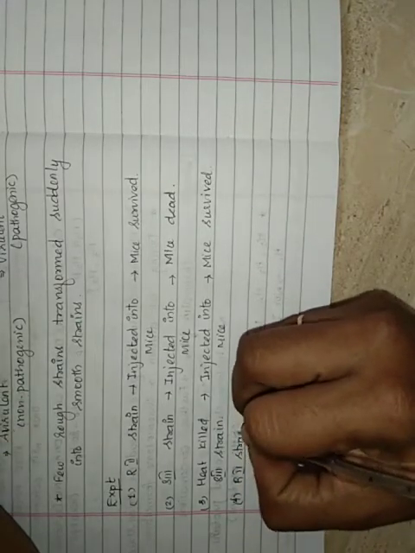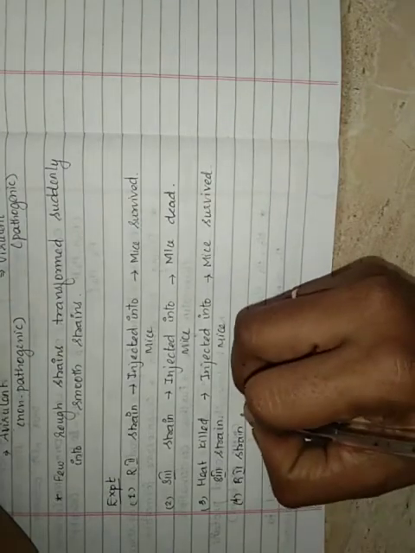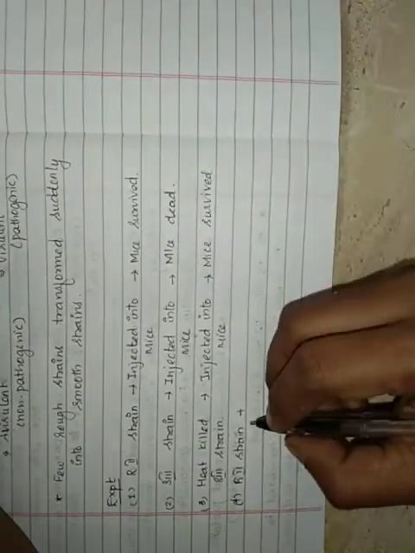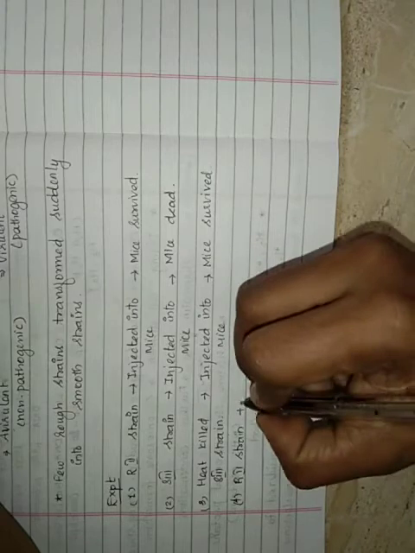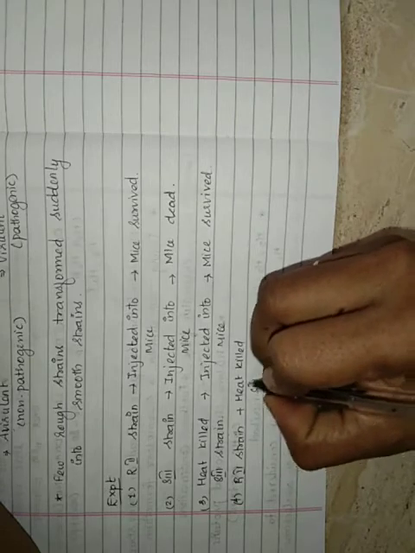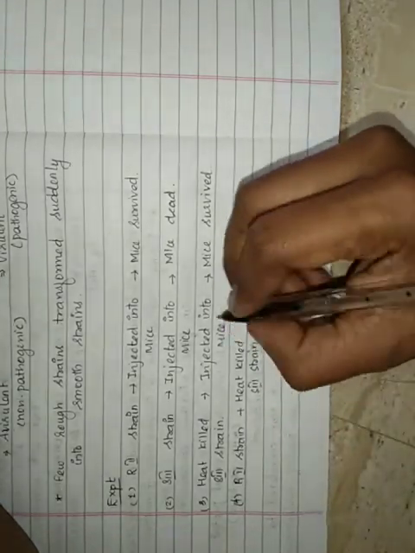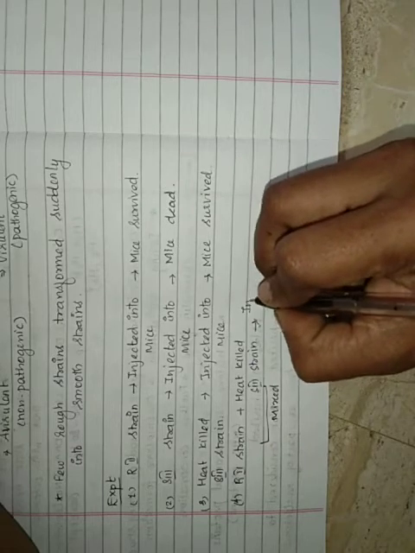And in his fourth experiment, he took an R2 strain. We know it is non-pathogenic, it cannot cause disease. Mice will survive even if it is injected. Then he took a heat killed S3 strain. He mixed these two and then injected into mice.